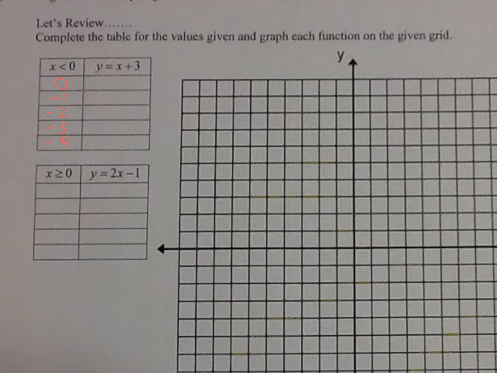All right, so now what you could do is you could either plug each of these x values in right here to find your y value, or you could just plug it in your calculator in the y equals. So go to y equals and type in x plus 3 and then go to your table of values. So you might want to put the video on pause if you need to, and then come back. And so now let's fill in our y values.